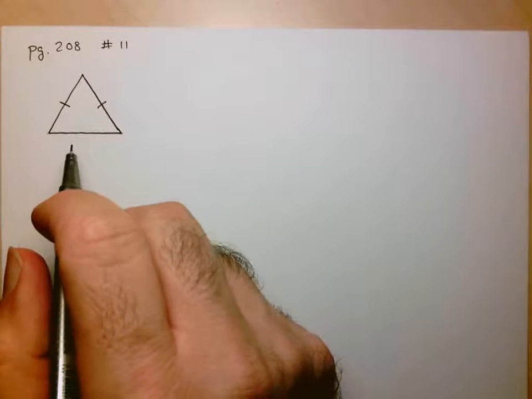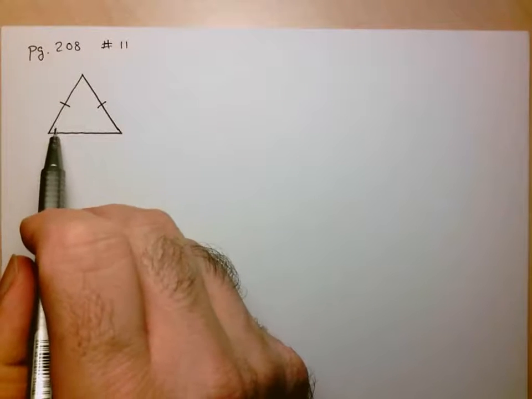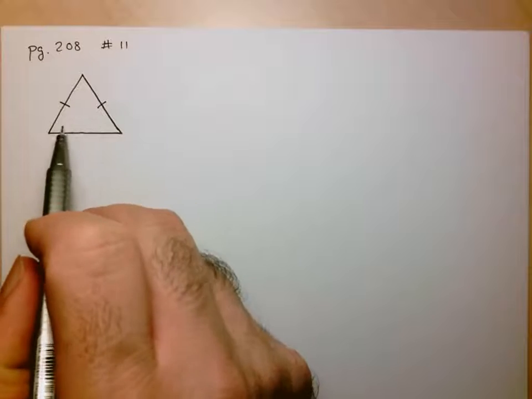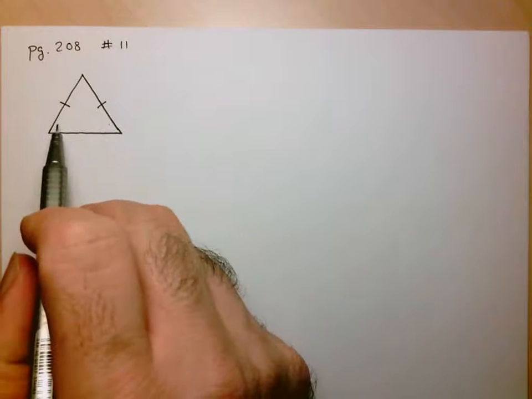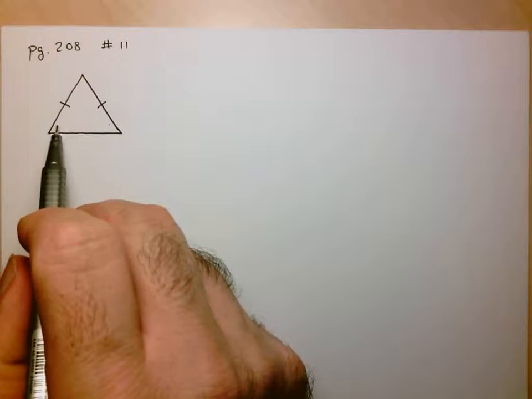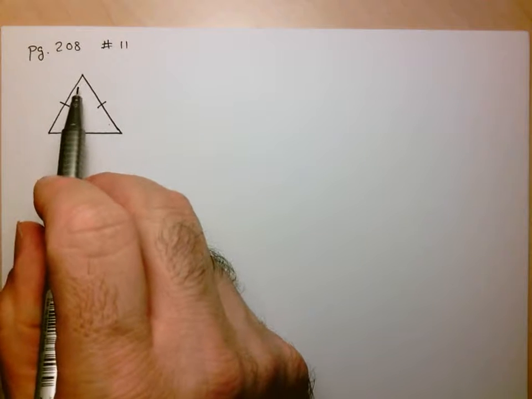So it says the measure of one of the equal angles. So we're talking about one of these angles, because these are the two that are equal, is twice the measure of the remaining angle. So this angle is 2 times that angle.